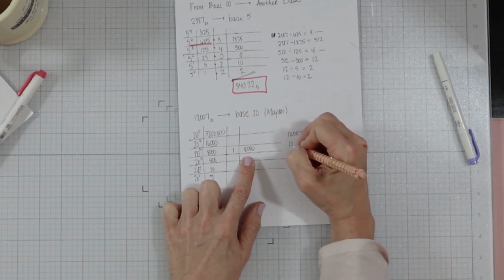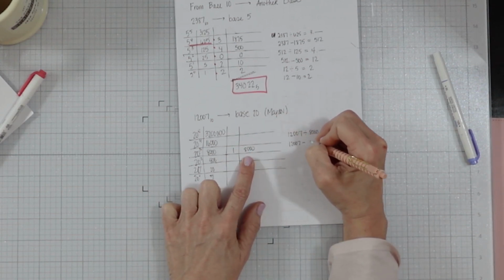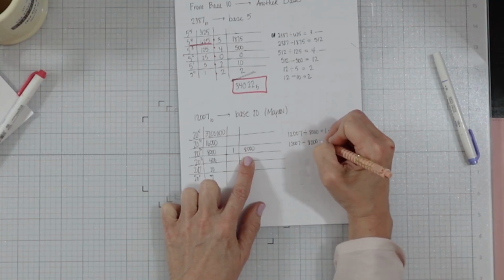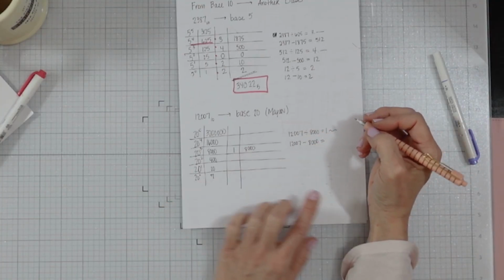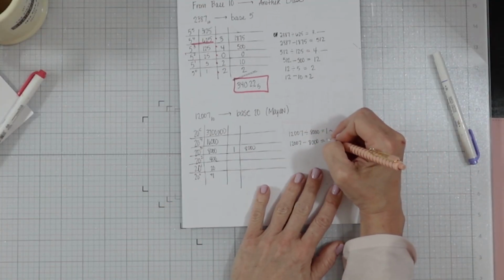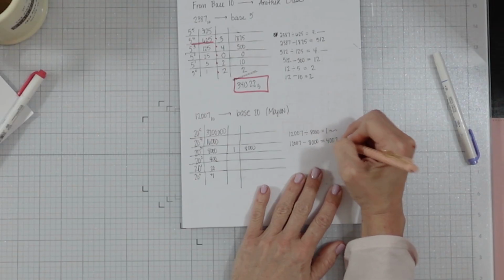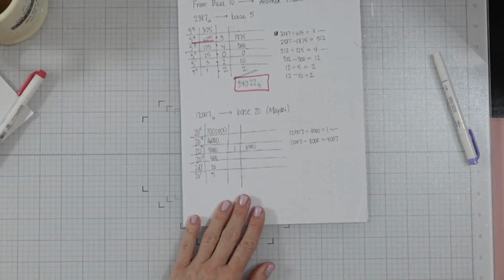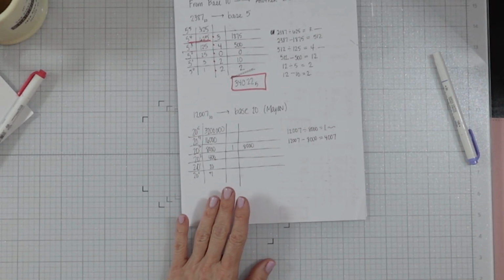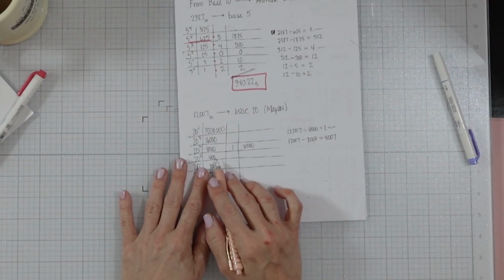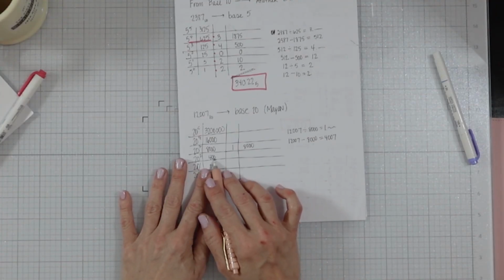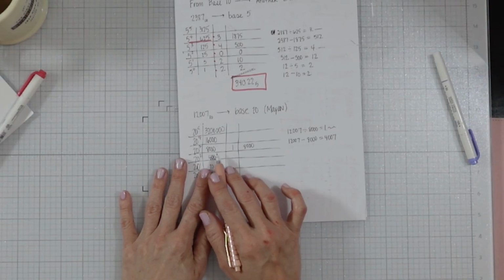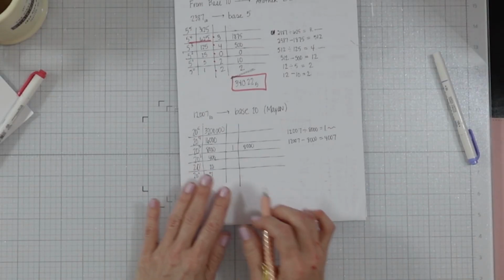And then we're going to do 12007 minus the 8,000. Okay. And we should get 4007. Now, we can divide 4007 by 400, but we can't divide by 8,000.